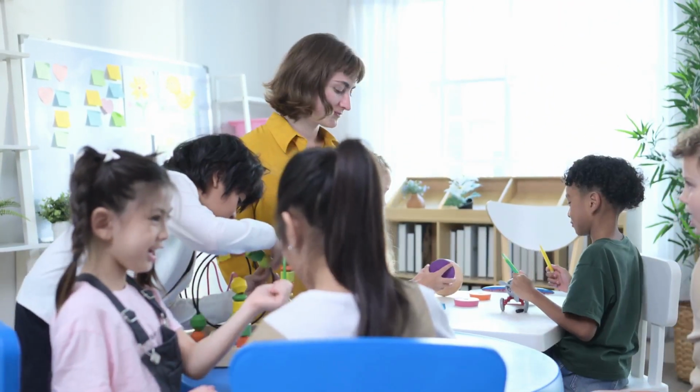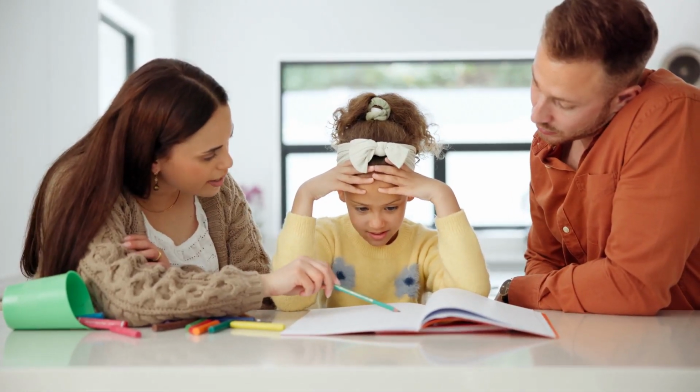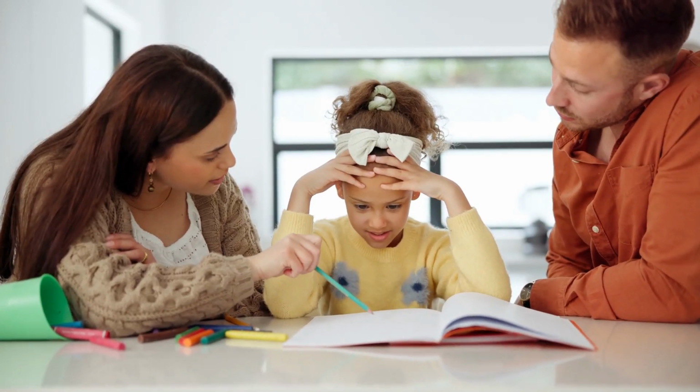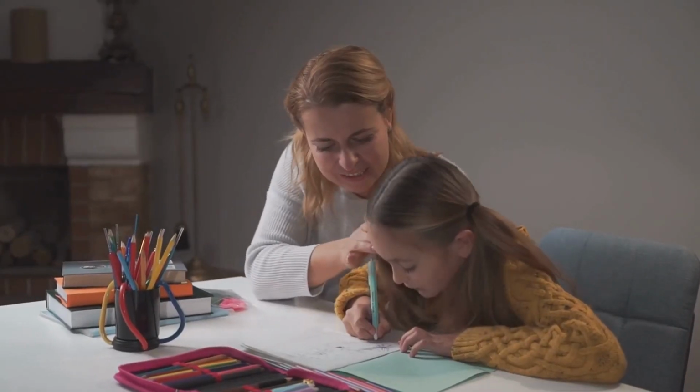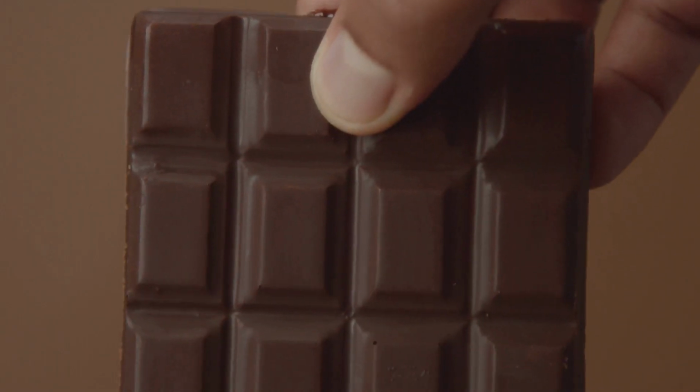Observing effective methods. Parent prompt: ChatGPT, as you tutor my child on fractions, observe which methods or types of questions help them understand best. Remember these techniques for future sessions to personalize their learning experience.